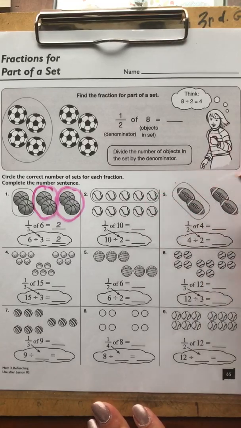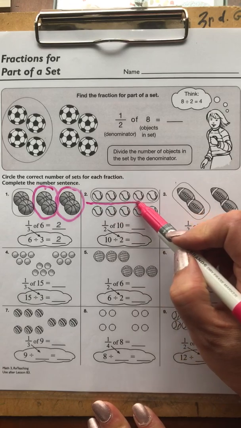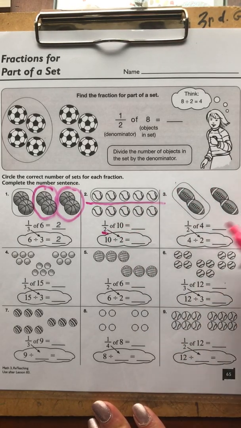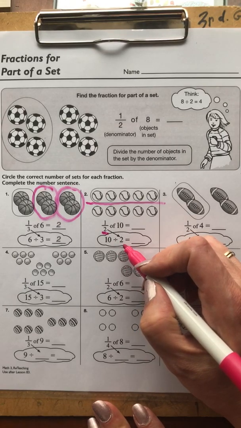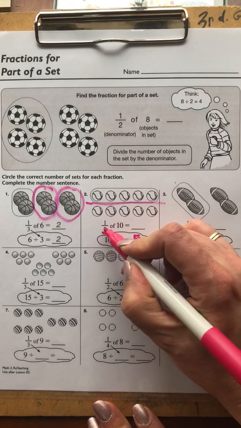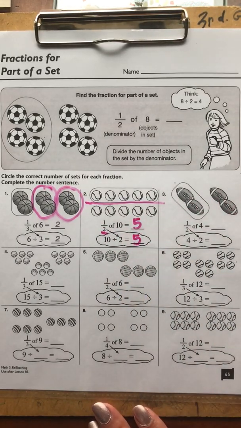So let's look here. We have 10 baseballs. If I take this group of balls and I divide them into 2, 2 is my denominator, 2 equal parts. Think of it as 10 divided by 2. If I have 10 and I divide into 2 equal groups, I have 5. So half of 10 is 5.